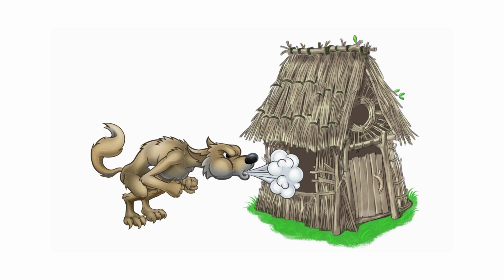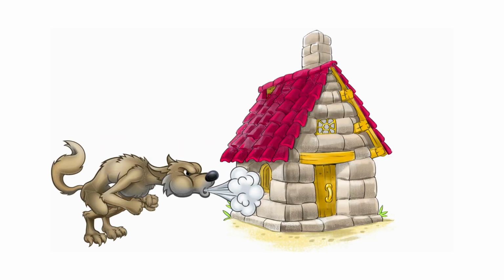The 2 little pigs escaped and went to the third little pig's house. Upon arriving, the wolf huffed and puffed again in order to blow the house down. However, no matter how hard or how long he tried, he could not blow the house down.